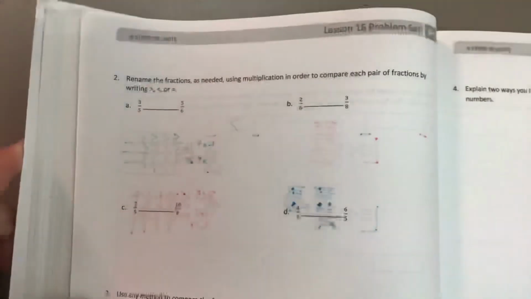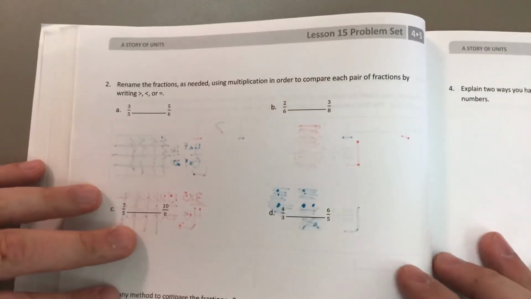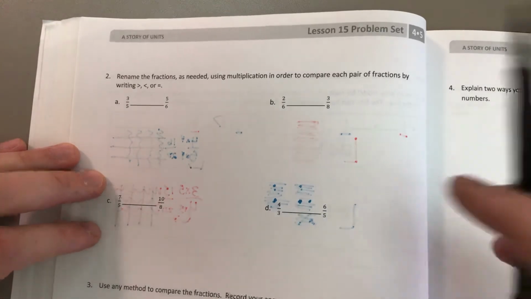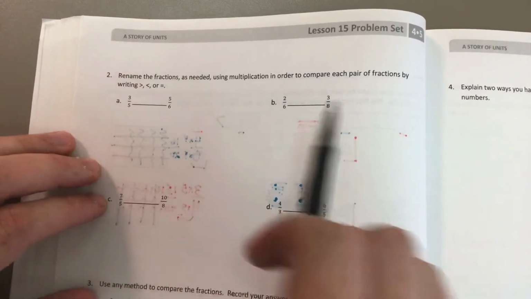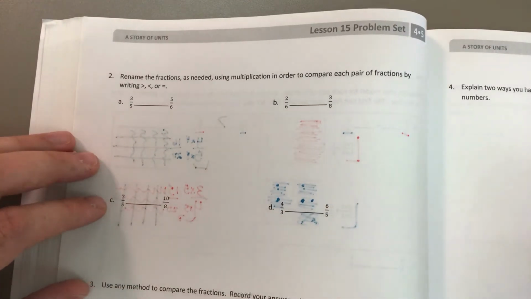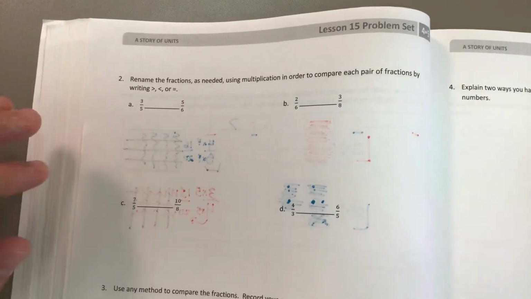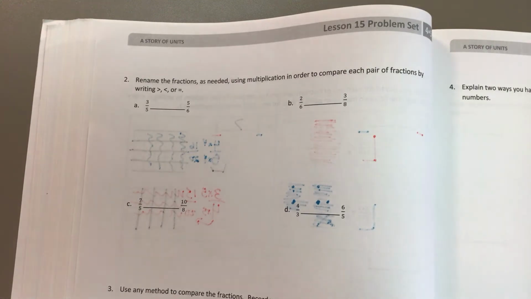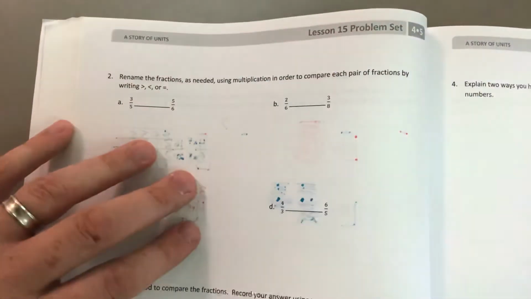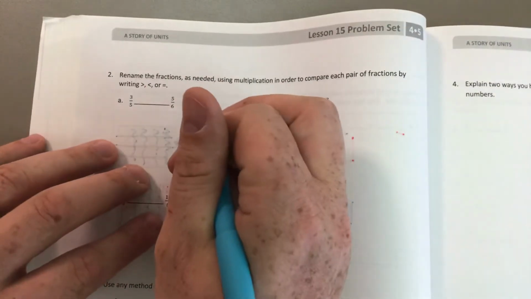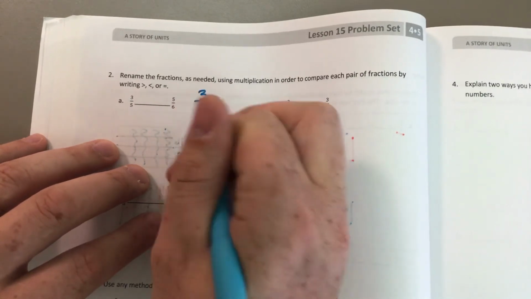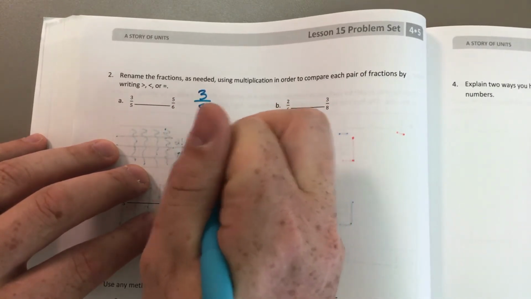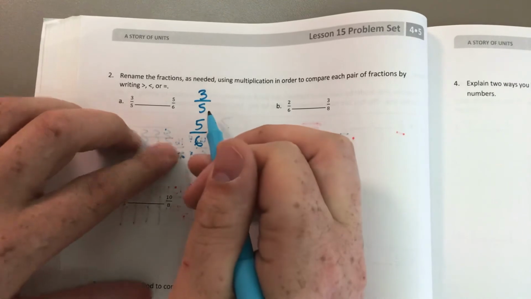On the back side, I know it's a little messy with some writing on there, but what we have here is renaming fractions. You may use multiplication to compare each fraction by writing greater than, less than, or equal to. The whole goal is how do you get these fractions to represent common denominators? So if I have, I'm just going to rewrite it for spacing, 3/5 and 5/6.